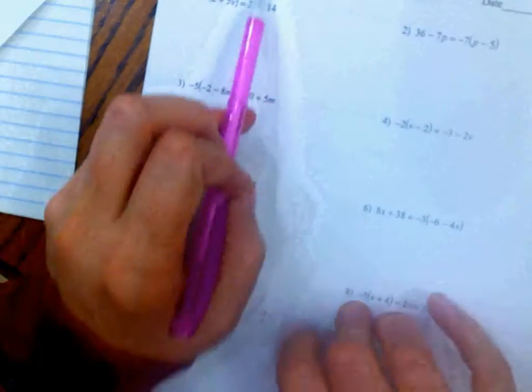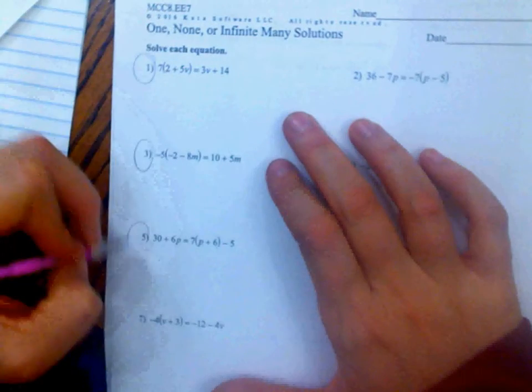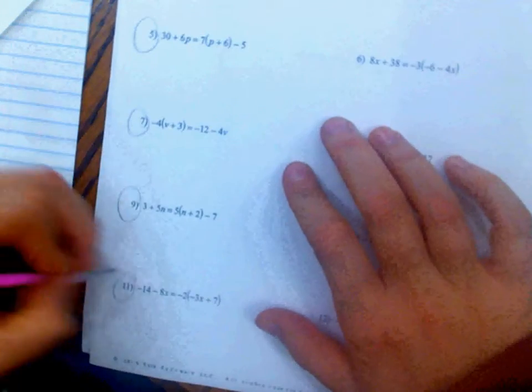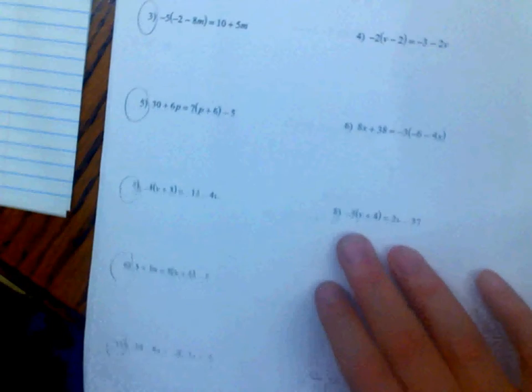I am going to make a video for the back page, page 2, where it says one, none, or infinitely many solutions, but I'm not going to do all of them. I'm only going to do numbers 1, 3, 5, 7, 9, and 11. If you want to get full credit for this page, you need to just do the other side by yourself. So I'm going to give you half of them as examples, and you can fill in 2, 4, 6, 8, 10, and 12 on your own. Now remember what I said in class, you have to have the entire page completed correctly if you want to get the extra credit for this, okay? Alright, so this will be one separate video just on page 2.